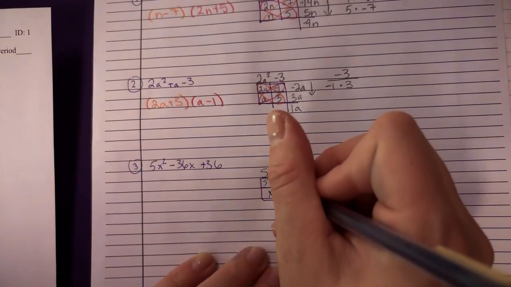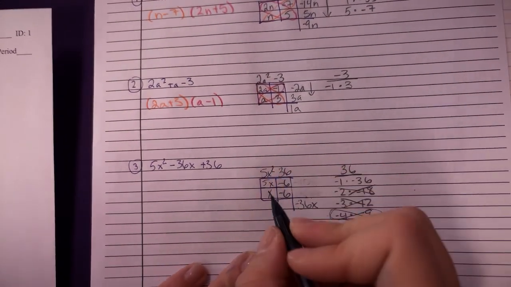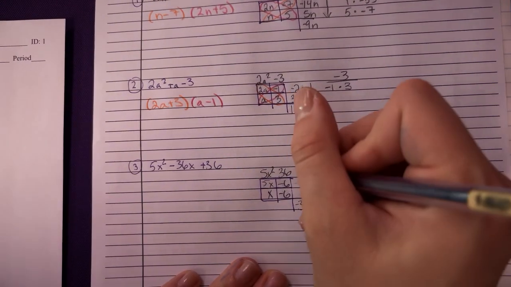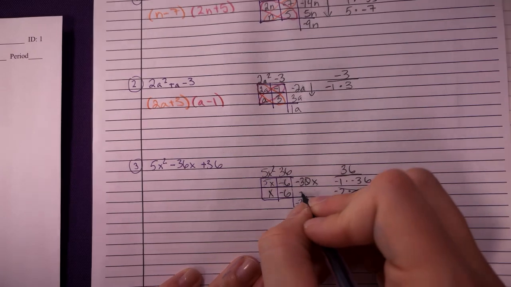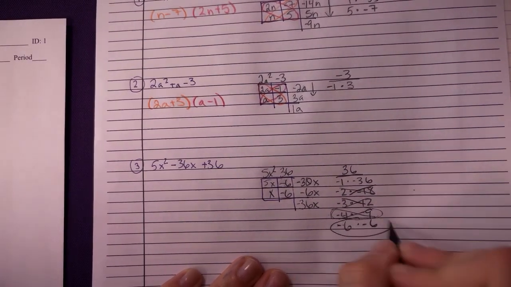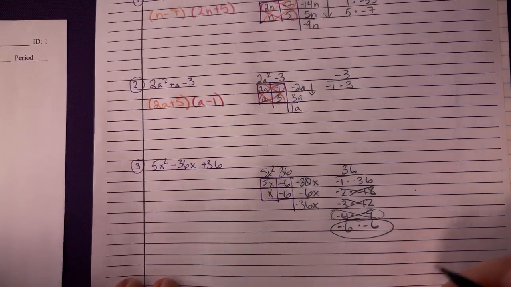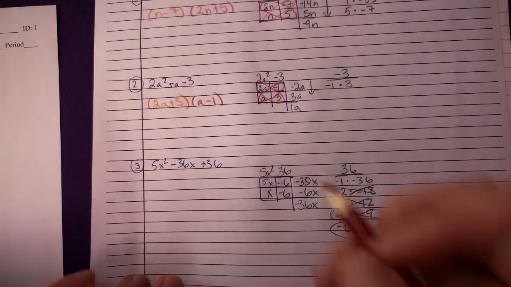All right, so let's see. We got -6 and -6. So we got 5 times -6 is -30x. Oh, shnikes. This is going to work. Oh man, all right. I disregarded it, how rude of me.